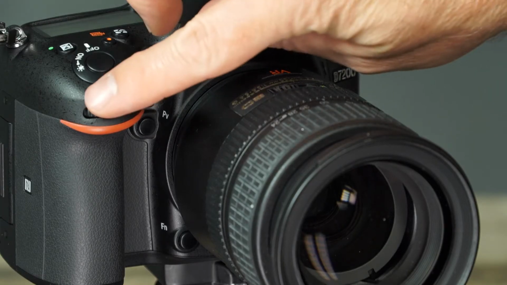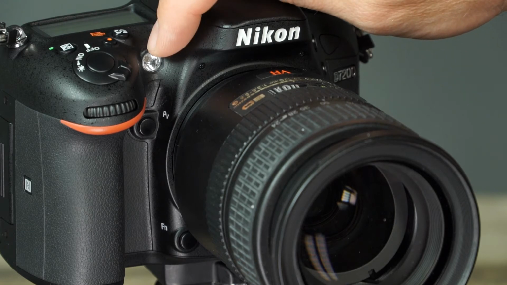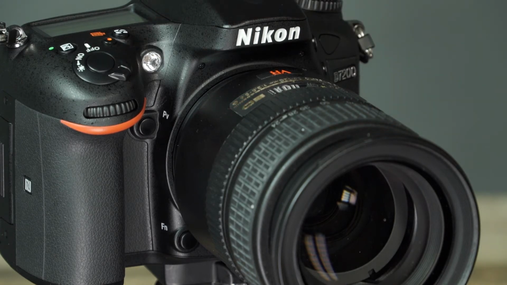As we've discussed, this is the sub-command dial. This dial is used independently and in conjunction with many buttons on the camera to control a variety of camera and shooting settings. This is the AF Assist Illuminator. In low light conditions, this will illuminate the scene to help the camera find focus.